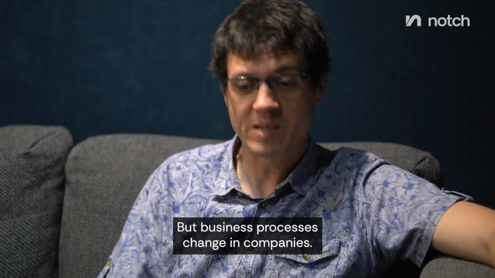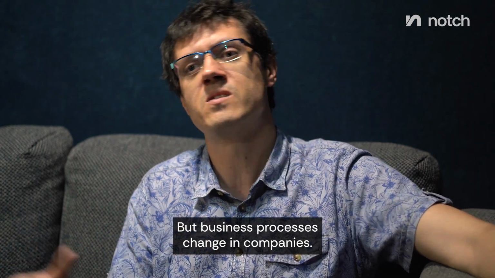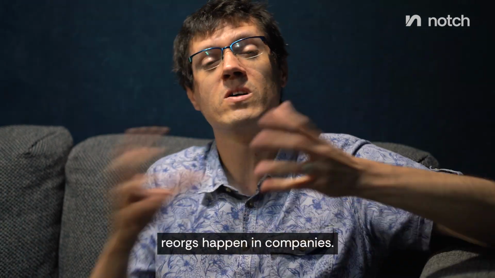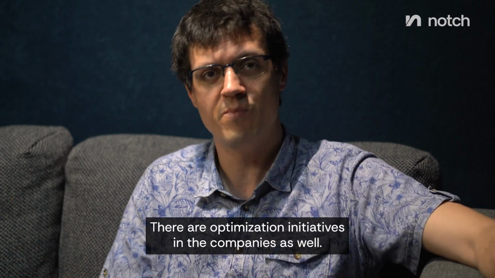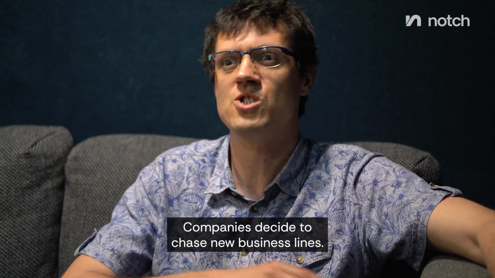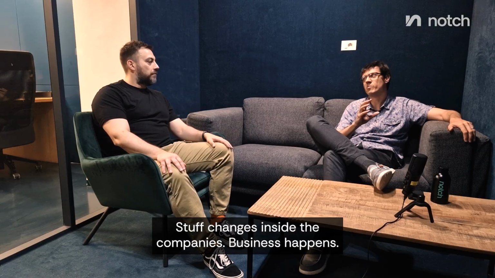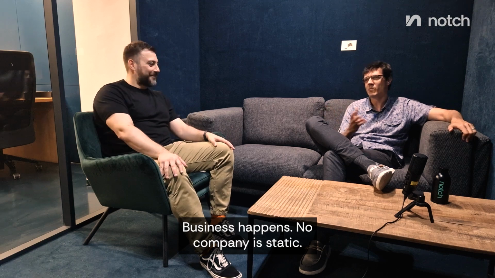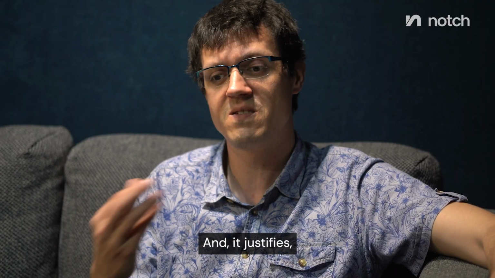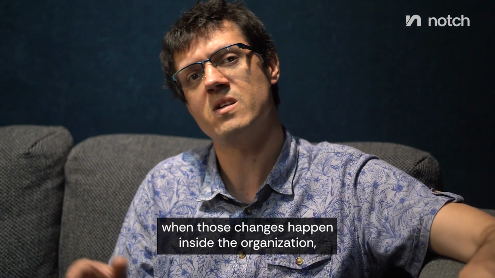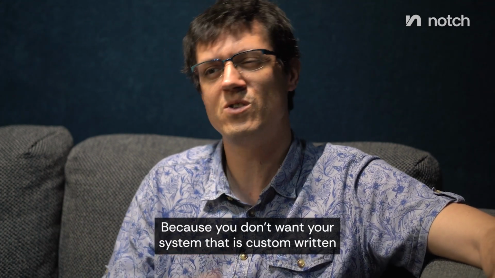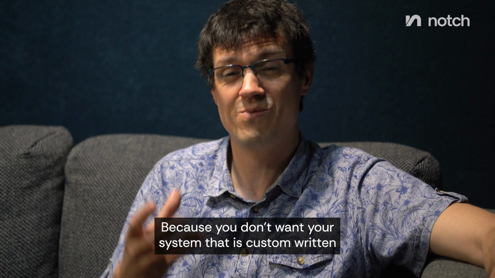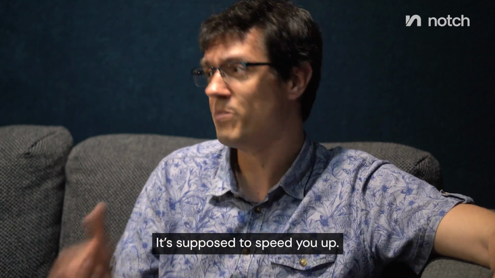Exactly, yeah. But business processes change in companies. Mergers happen, reorgs happen in companies. There are optimization initiatives in the companies as well. Companies decide to chase new business lines. Stuff changes inside the companies. Business happens. No company is static. When those changes happen inside the organization, it is a justification for application modernization. Because you don't want your system that is custom written for you to slow you down. It's supposed to speed you up.